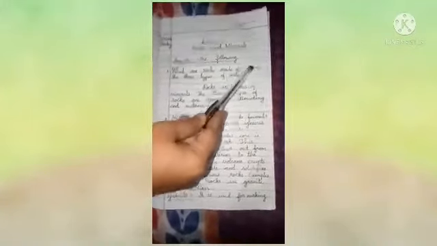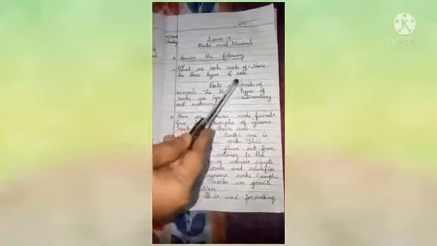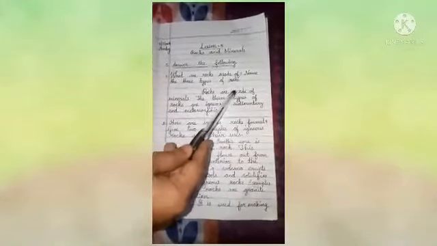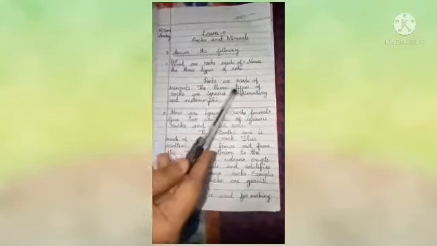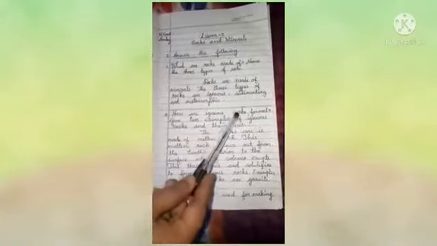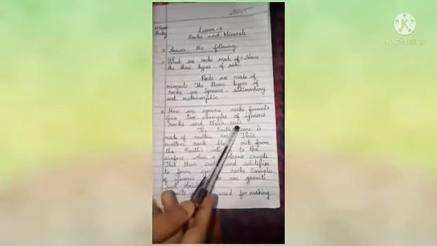Children, copy the notes in your science booklet. Lesson 5, Rocks and Minerals. Answer the following. First question, what are rocks made of? Name the 3 types of rocks. Rocks are made of minerals. The 3 types of rocks are igneous, sedimentary and metamorphic. Number 2, how are igneous rocks formed? Give 2 examples of igneous rocks and their uses.